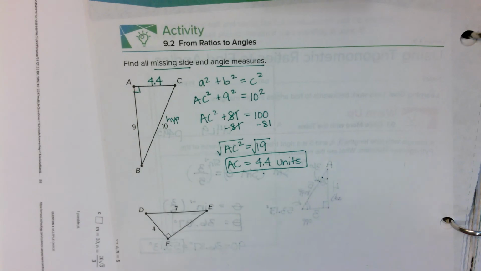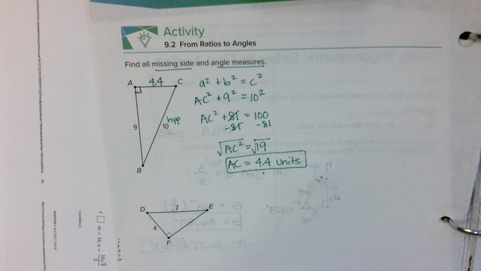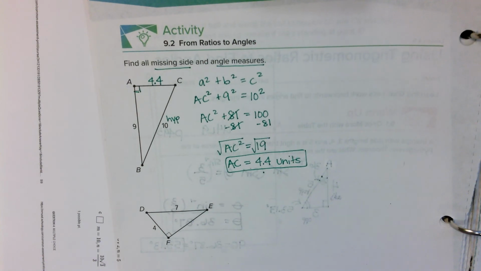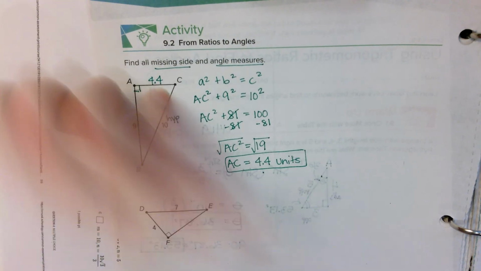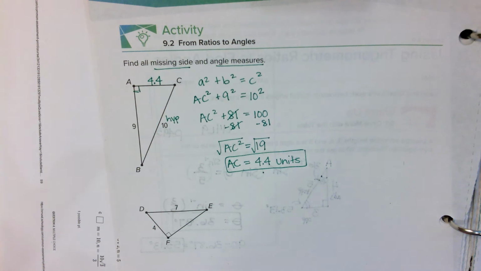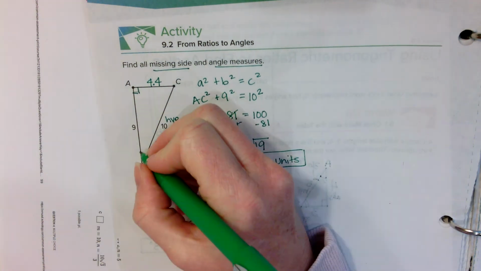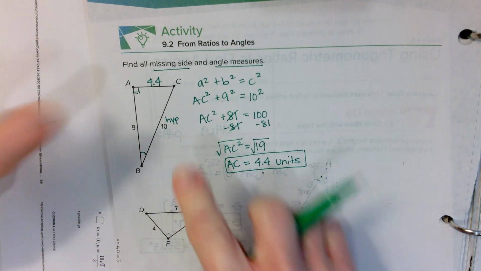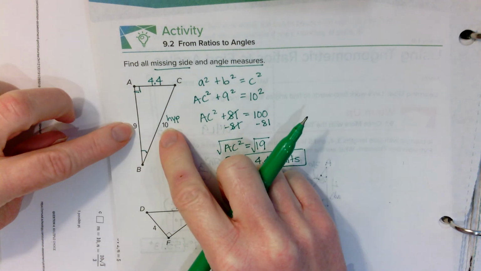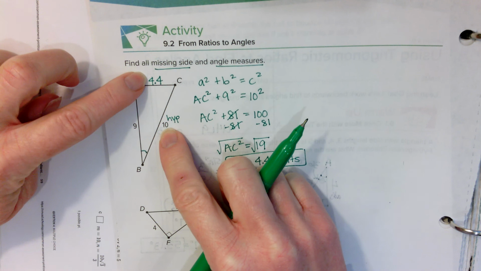So I need to find B and C. I'm going to find one of them, and then I'll just subtract from 90 to find the other one. It doesn't matter. I know all three sides, so I could try to find B or C. Makes absolutely no difference. I'm just going to choose B. And then again, since I know all three sides, I could use sine, cosine, or tangent to do this problem. I'm going to choose to stay with the 9 and the 10, just in case my 4.4 was wrong.